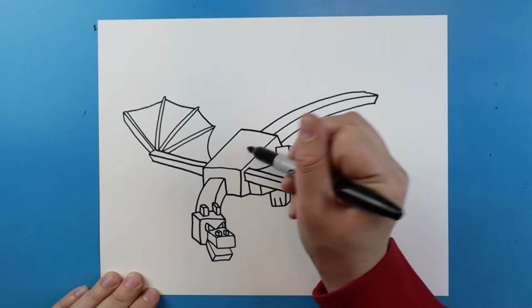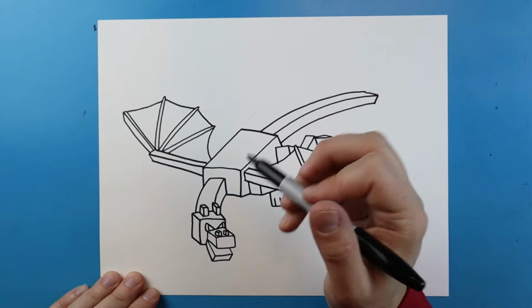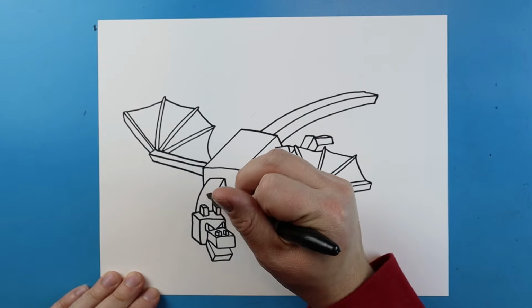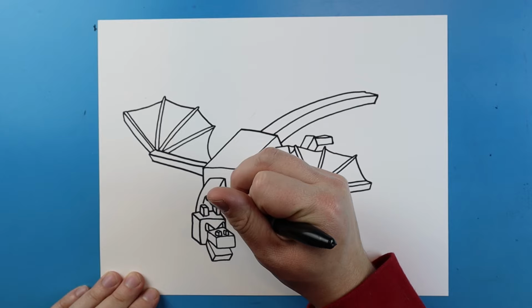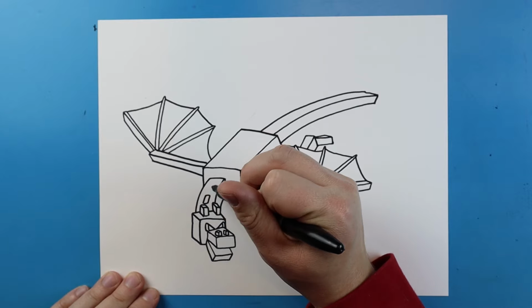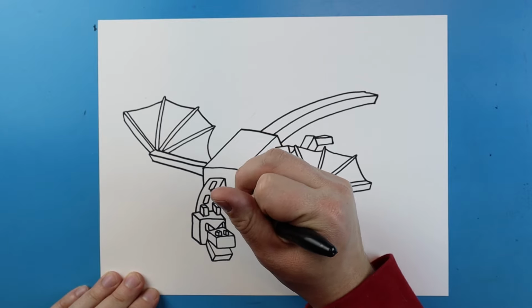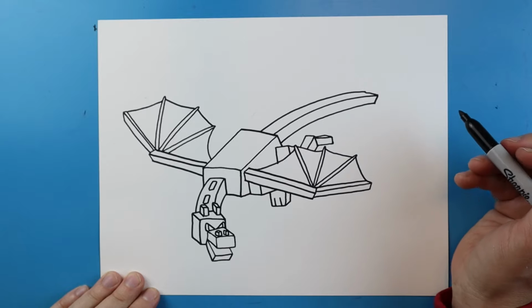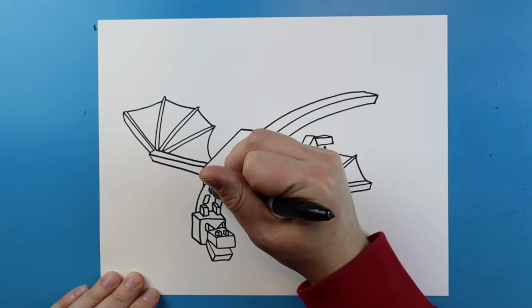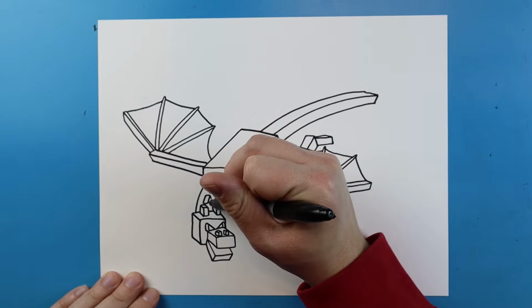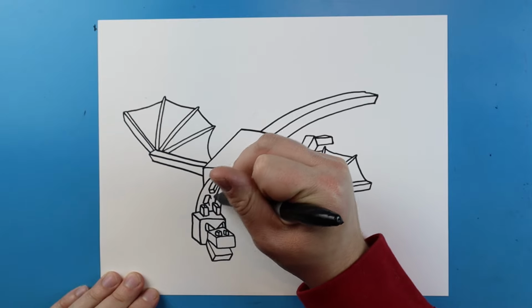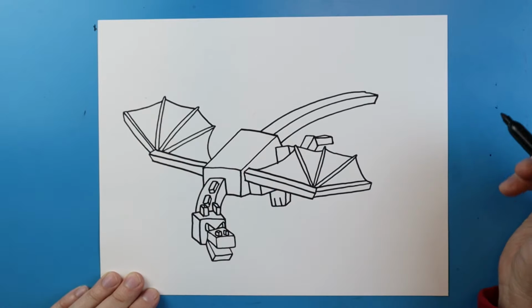Now, the Ender Dragon is going to have spikes across the back. These are going to be a little bit tricky. So the best thing I can tell you is to draw some small little rectangle shapes like this. Then just draw 3 little lines that go down on each one and then connect them. This way it looks more three-dimensional.